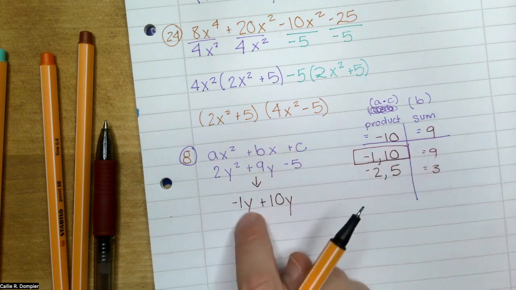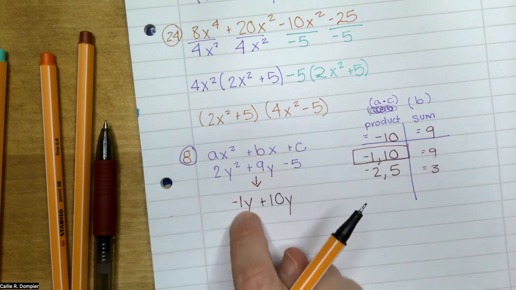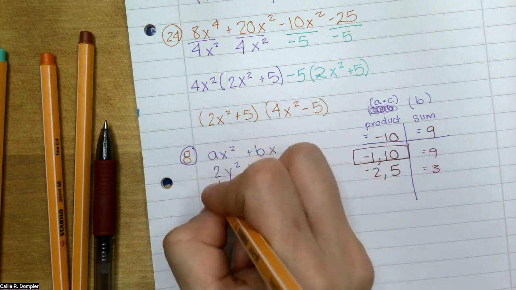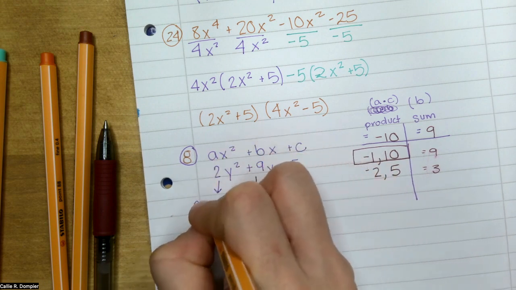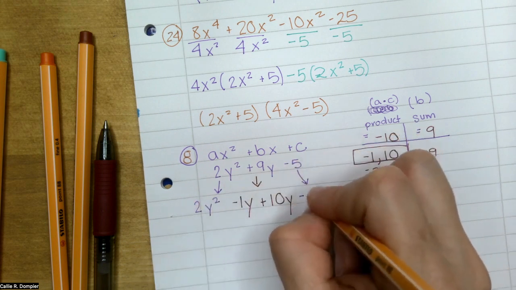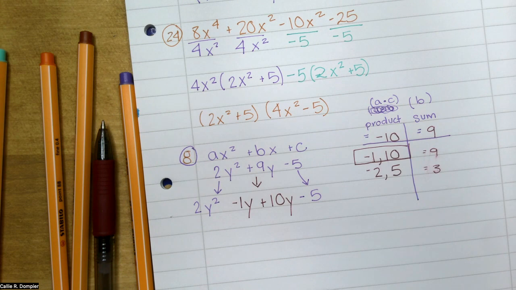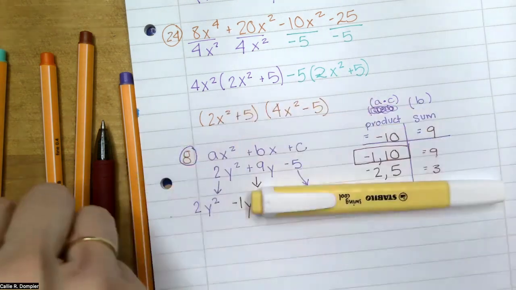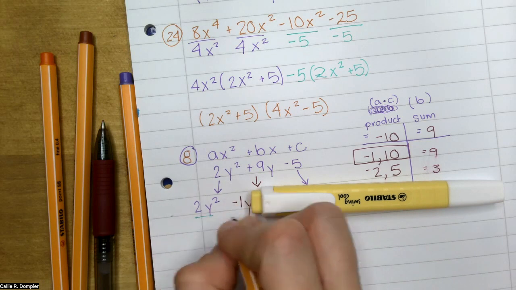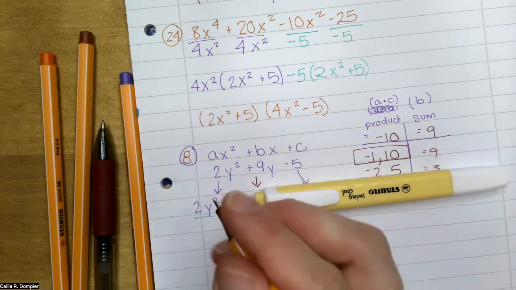Once we found that pair, we replaced 9y with -1y and 10y. So we added y to it. This remains the same, 2y squared. This remains the same, -5. And then you're just going to factor by grouping. Ready? 2y squared minus 1y. We can divide them both by y.